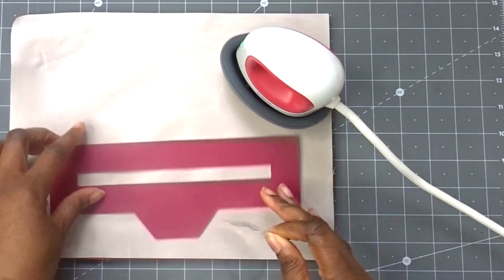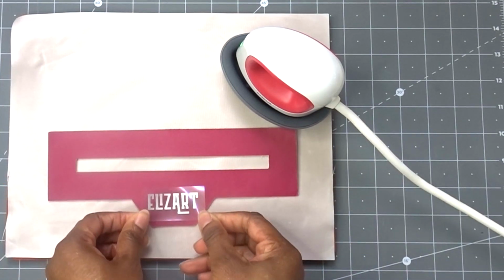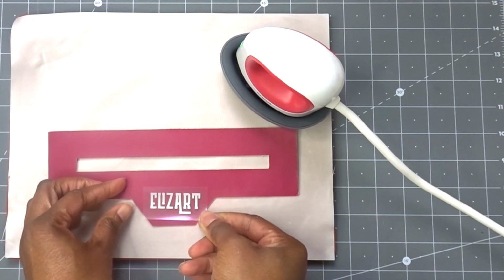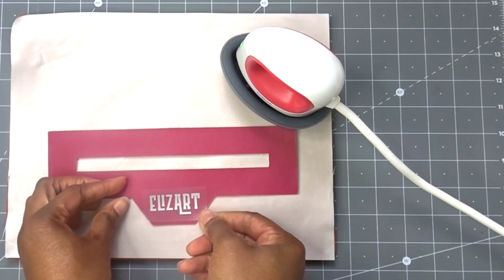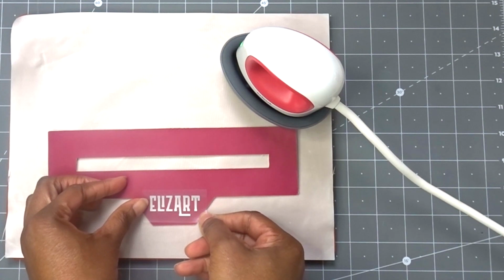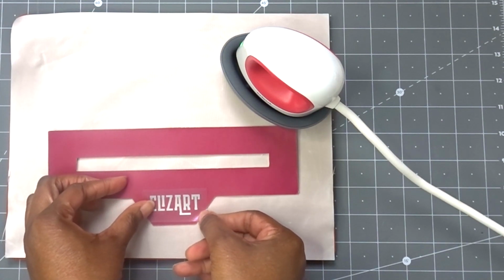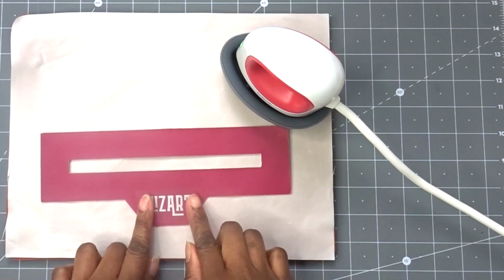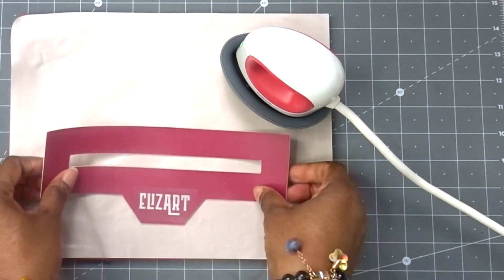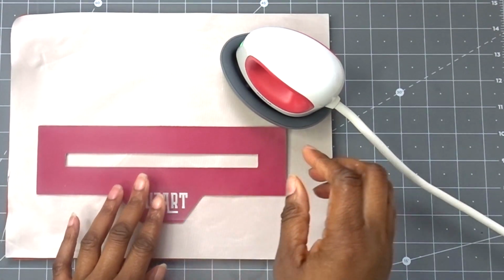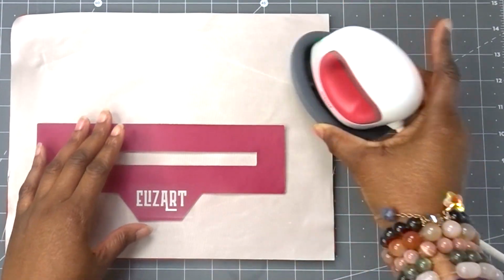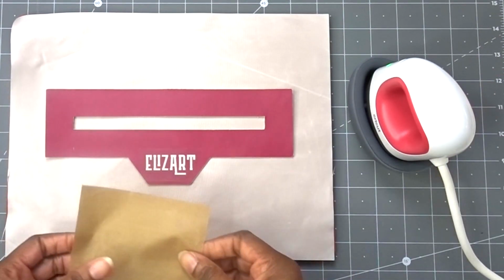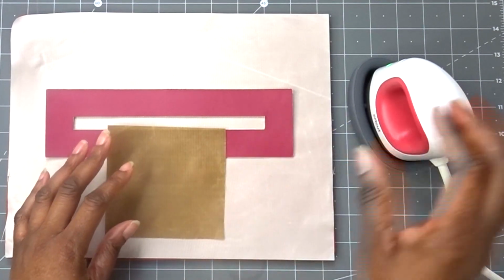So my heat press is now warm. I think I want my logo about there. Need to make sure it's straight. So that's straight, and I'm going to now press this for 15 seconds.